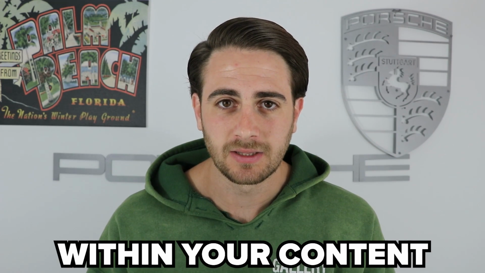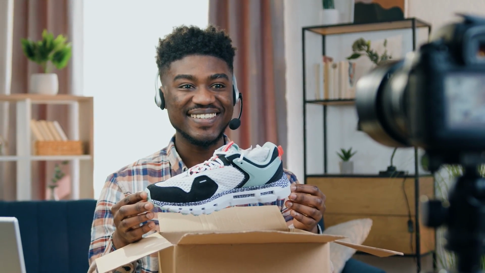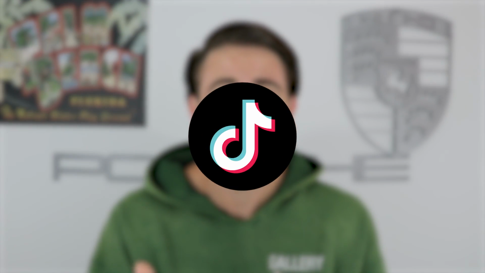And then the third thing you want to make sure that you're doing is you need to make sure that you're using props within your content. There are several ways to do this. You could do this with a green screen. You can do this by holding something up within your content. You could do this by holding several things in your content or by showing things and flipping your camera around. But if you're not adding a prop into your content, it's going to be really hard to keep somebody's attention for as long as you need to right now on TikTok in order for TikTok to actually push out your content.